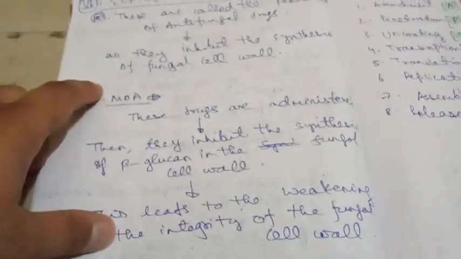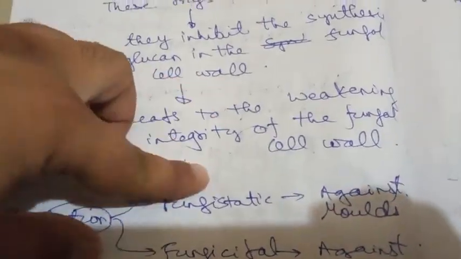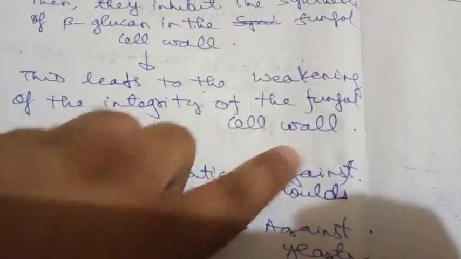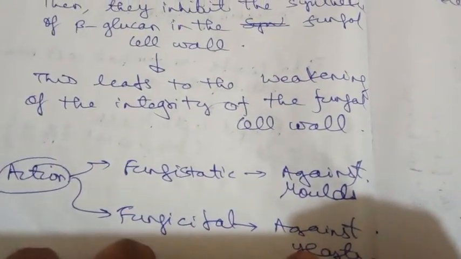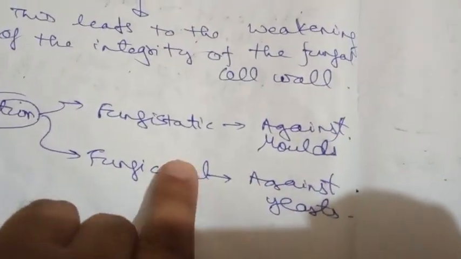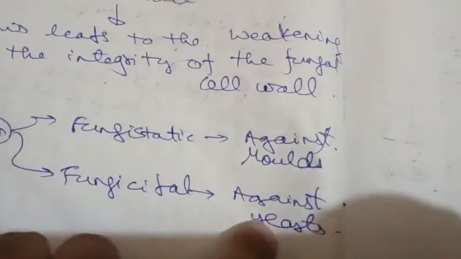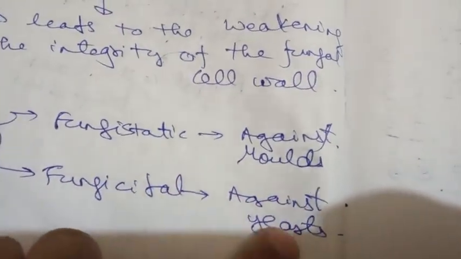The action of echinocandins is both fungistatic and fungicidal: fungistatic against mold and fungicidal against yeast. So it can be learned by YC. Y Combinator is a company, the YC: yeast, cidal, fungicidal against yeast; fungistatic against mold.